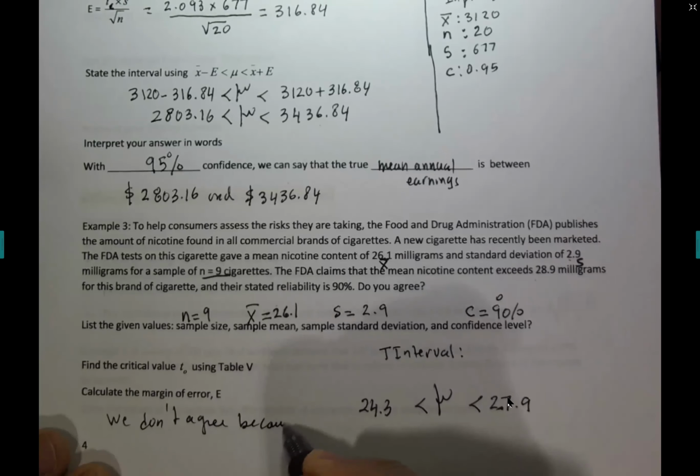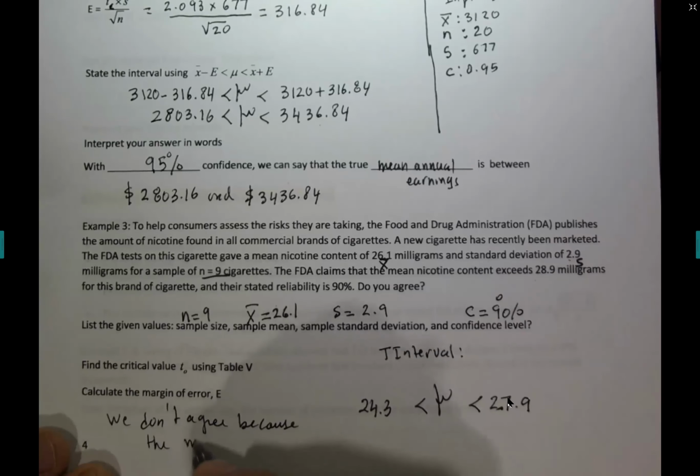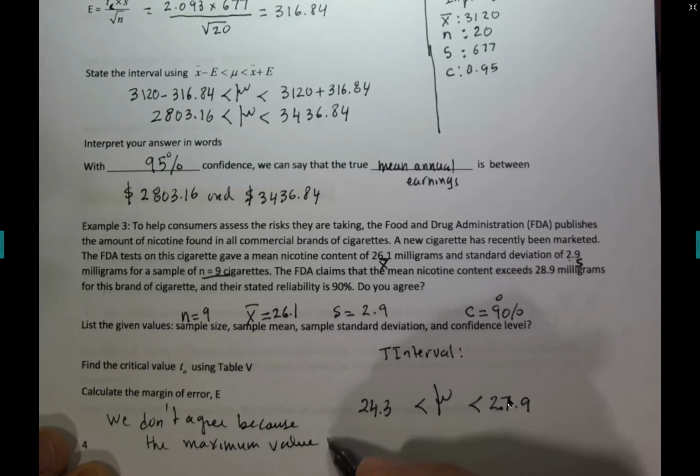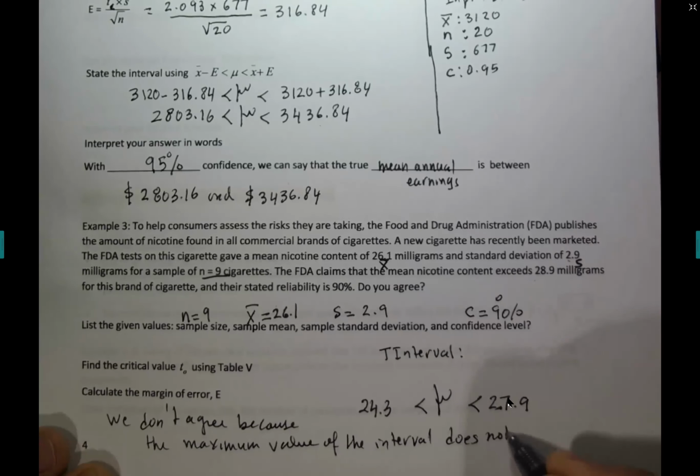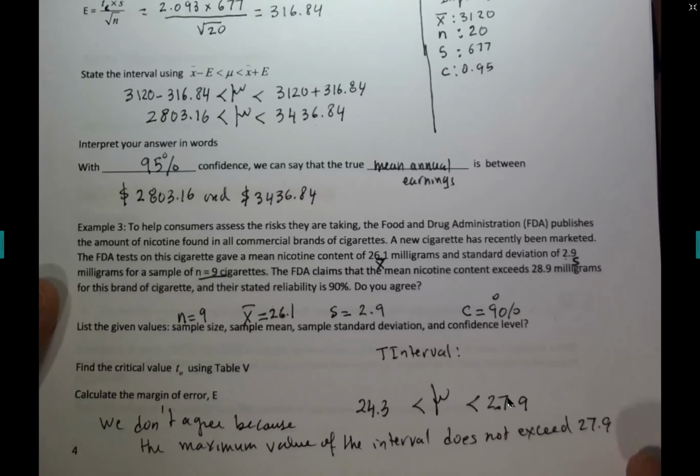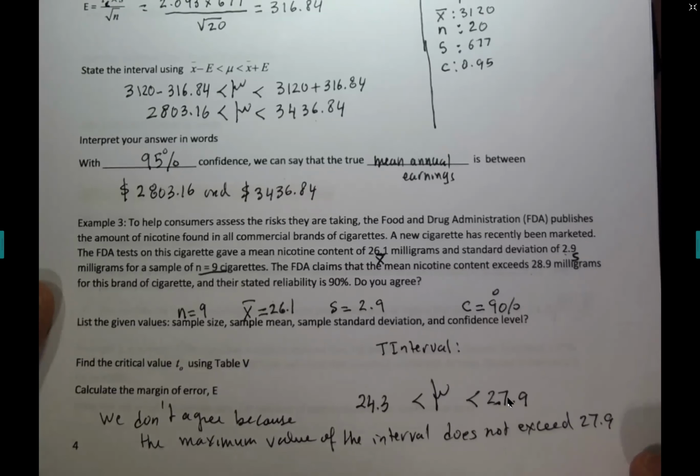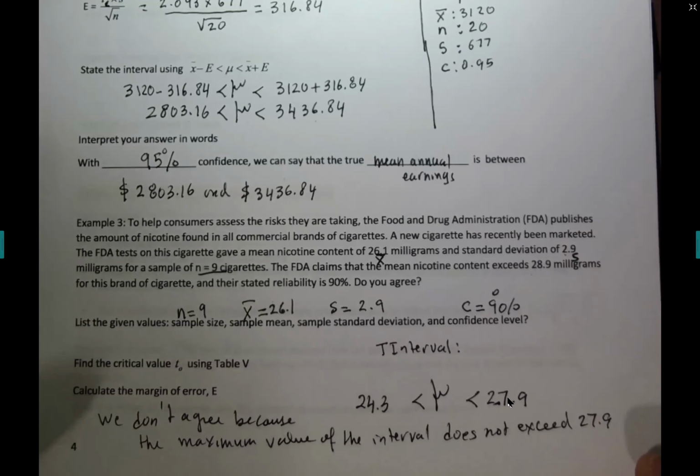Because the maximum value of the interval does not exceed 27.9. So you should not agree with the FDA, guys. I know it's a tough thing not to agree with the FDA, but based on the results here, we won't agree. And if you guys were to do this by hand, you could do it.